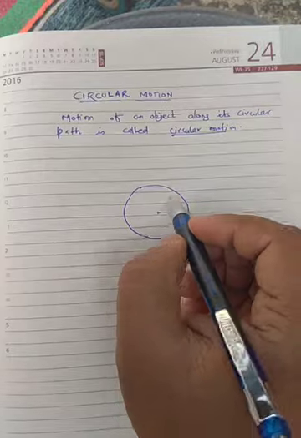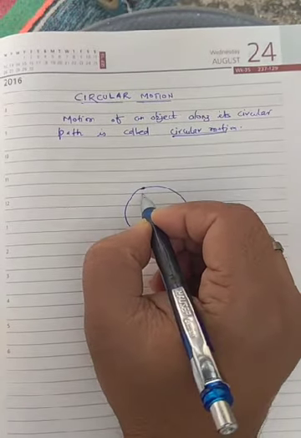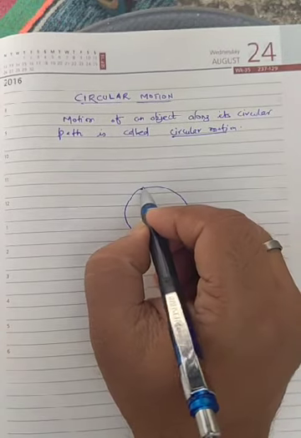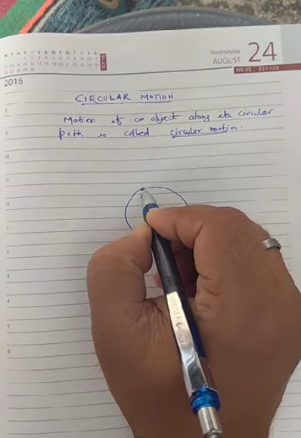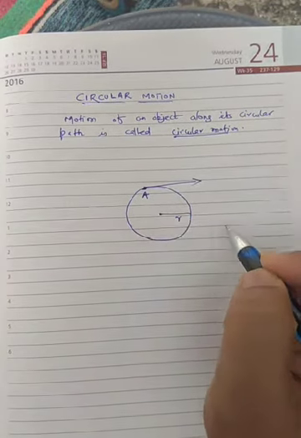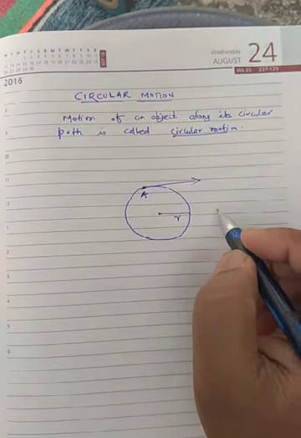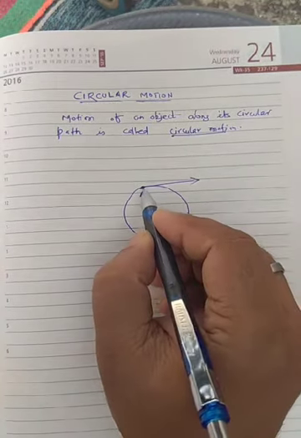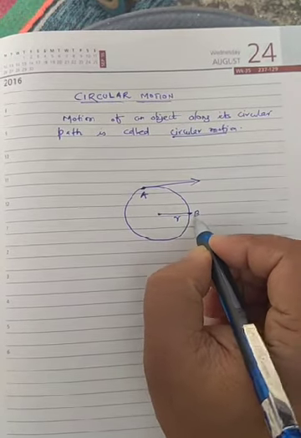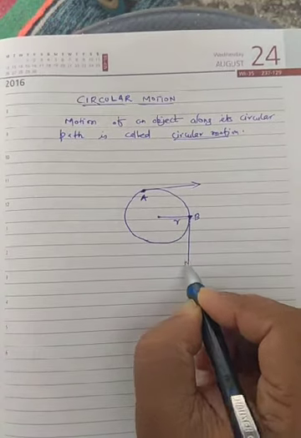Now the body is here, suppose at point A. So the direction of the body will be tangent to its circular path. Now reaching the point B, again the direction of the body is changed.